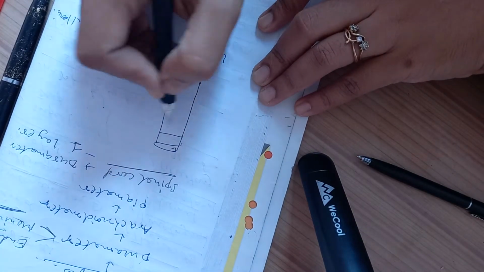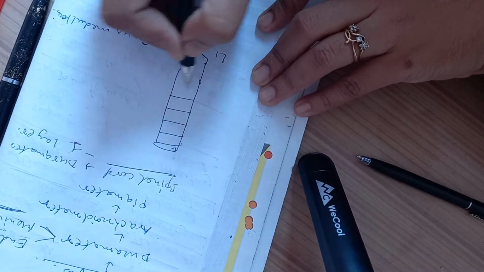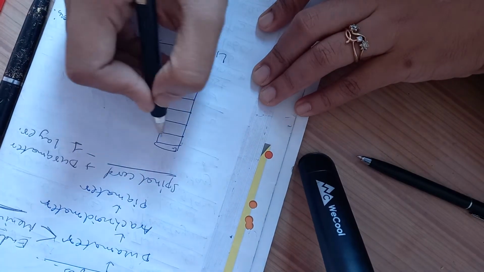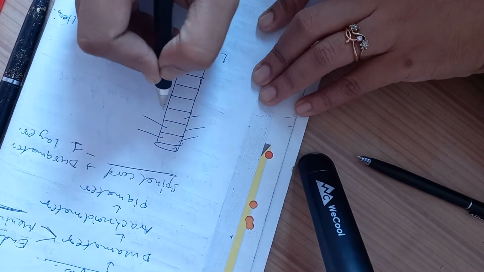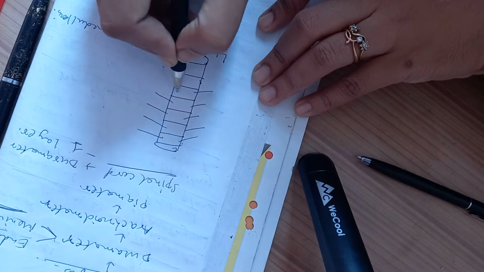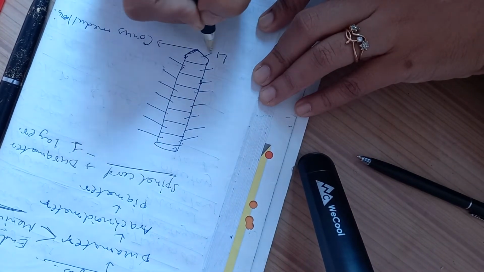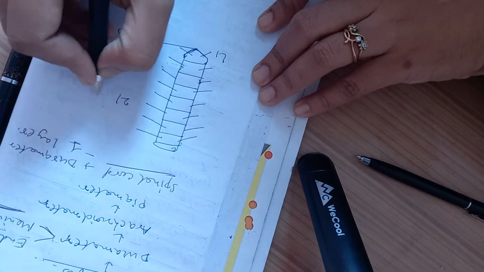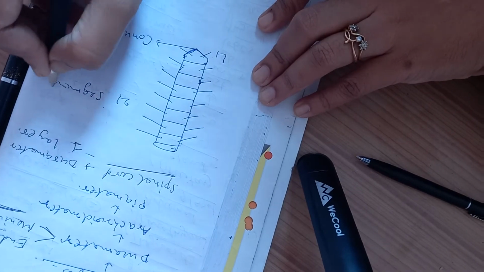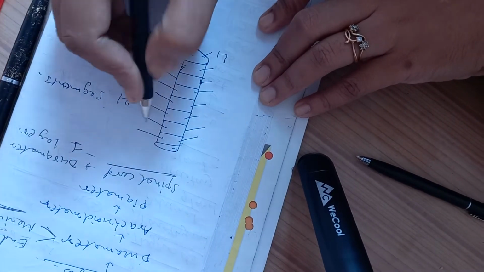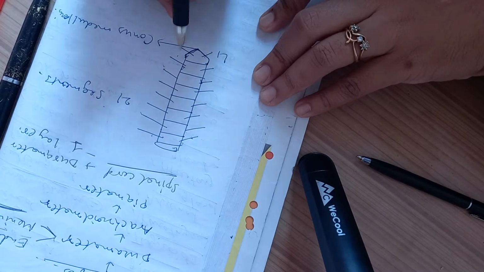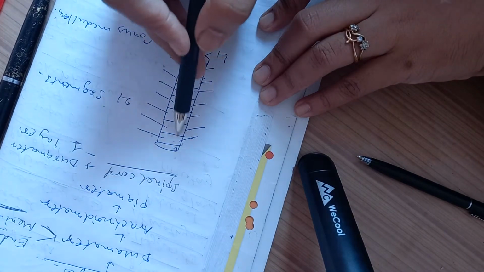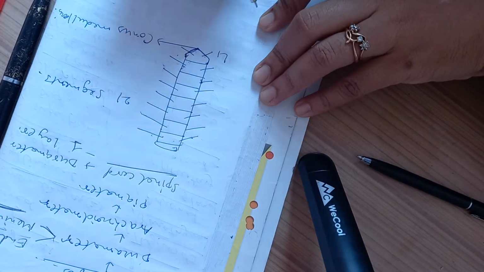Now from each segment of the spinal cord, one pair of spinal nerves exits. Now the spinal cord has got 21 segments. So 21 pairs of spinal nerves exit through the tubular part of the spinal cord.